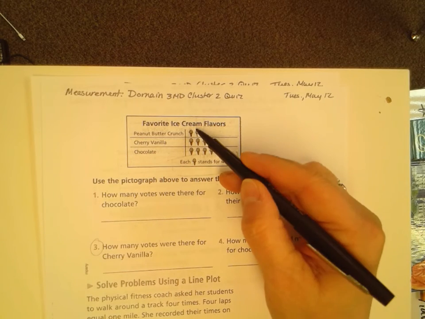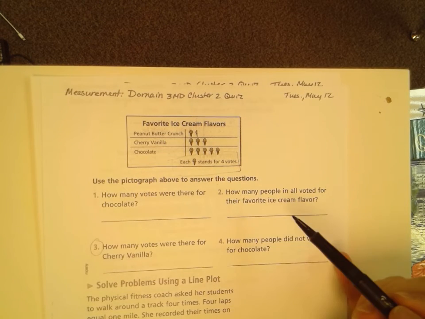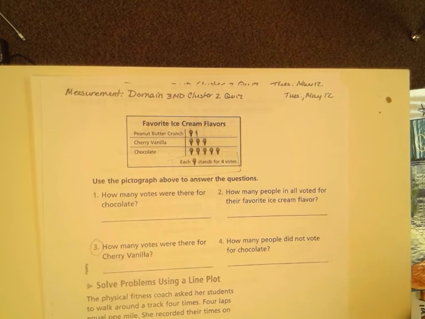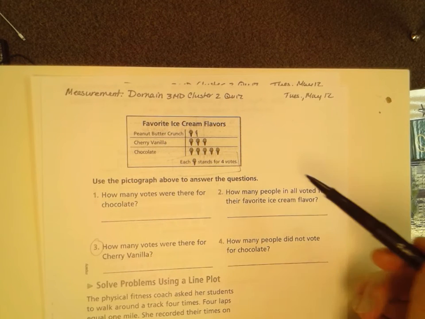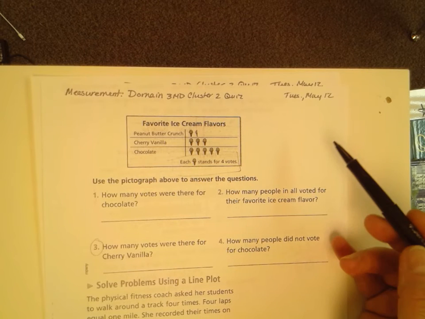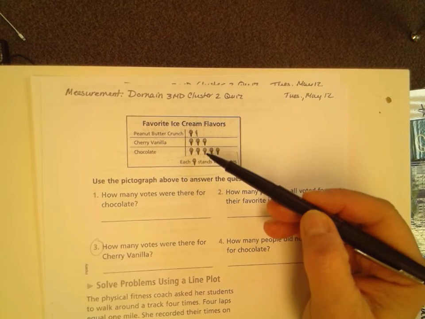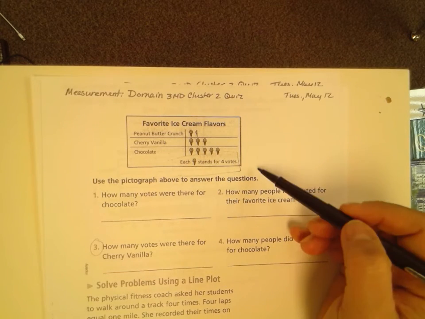Okay, so you're going to have all kinds of questions. How many votes were there for chocolate? So you could count by 4s. There you go, or do your multiplication. How many people in all voted for the favorite ice cream flavor? And all voted, so finding a total of all of these. Again, we could count by 4s, or we could do an addition problem. Let's answer this one though.